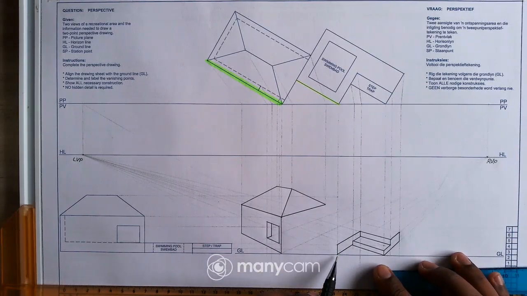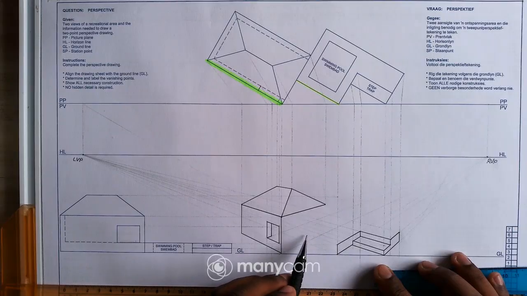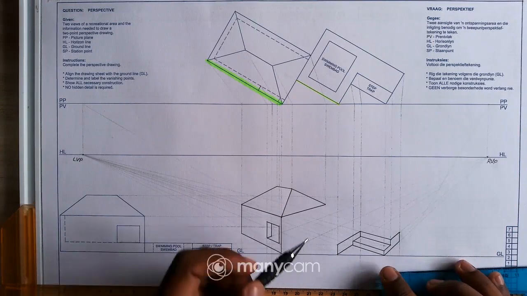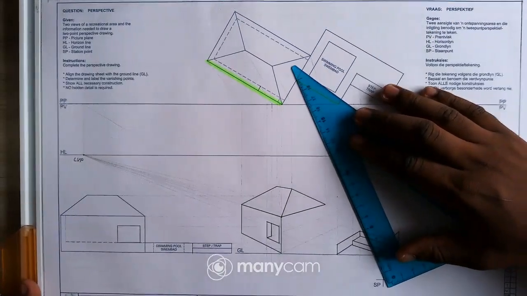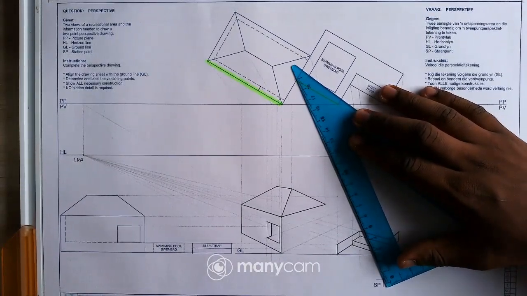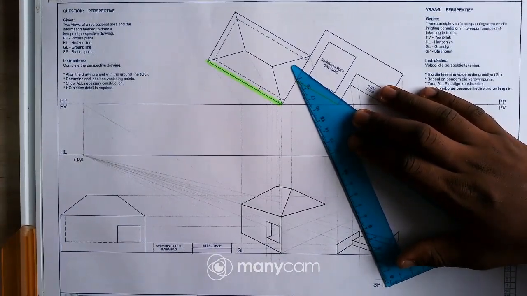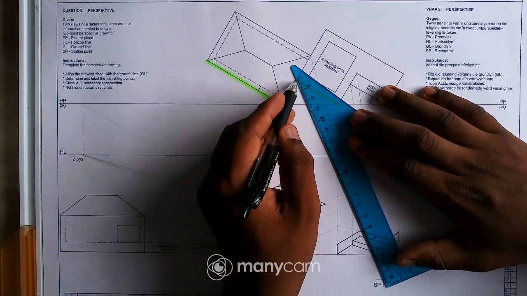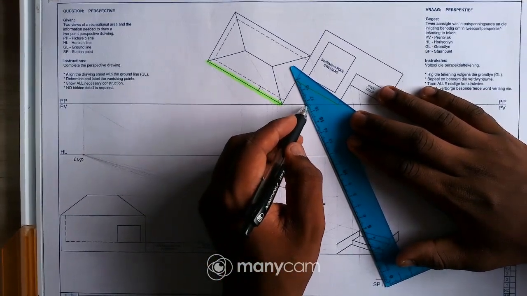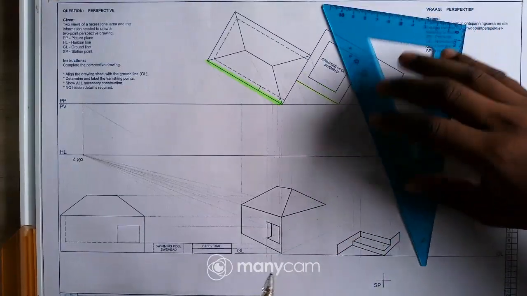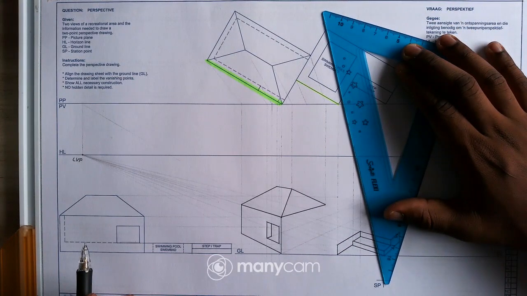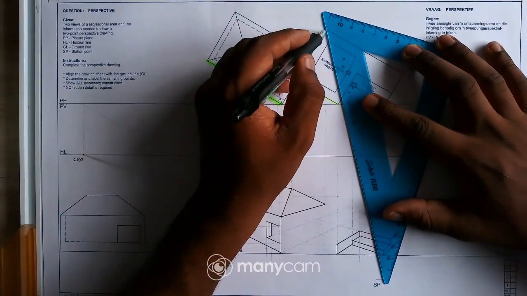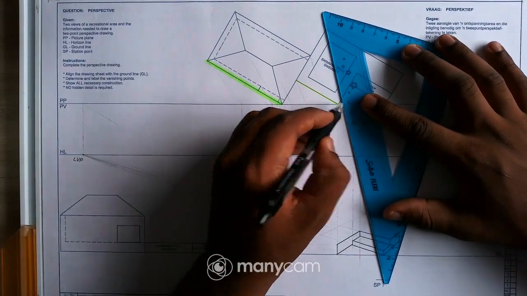So I've projected the ground level and the height of the swimming pool, right? Okay, so now I have to project this point to the station point, like that, and then that top point there, let me just project that point up there. That point is right there.